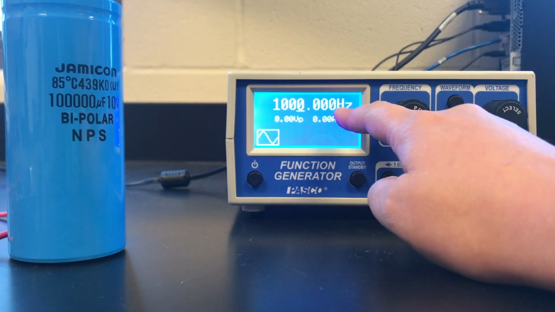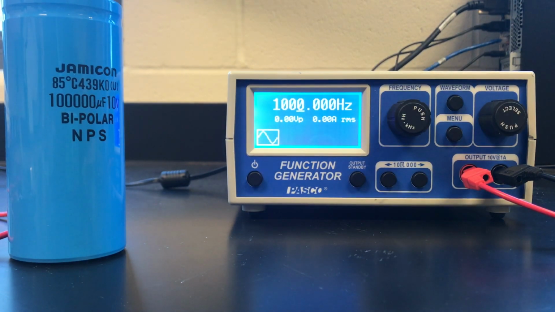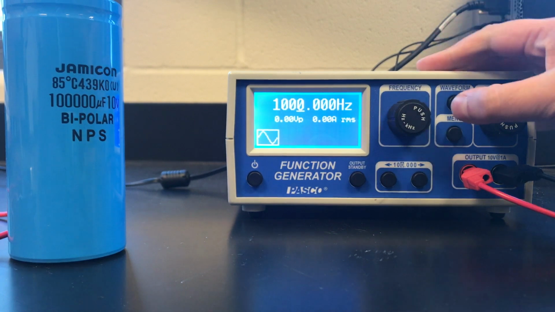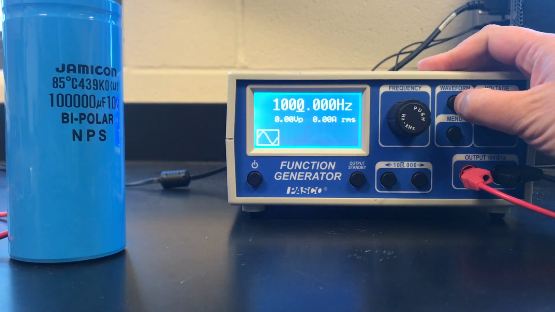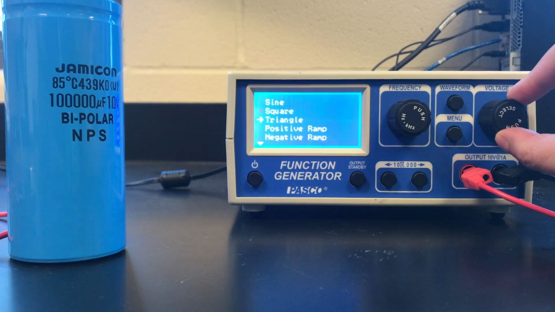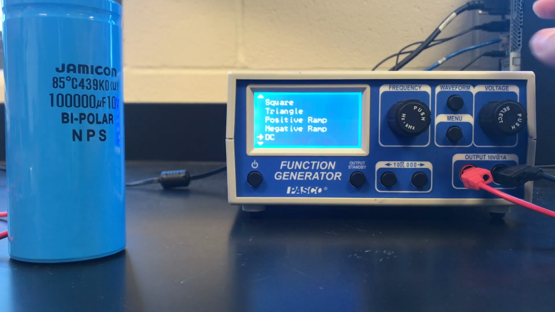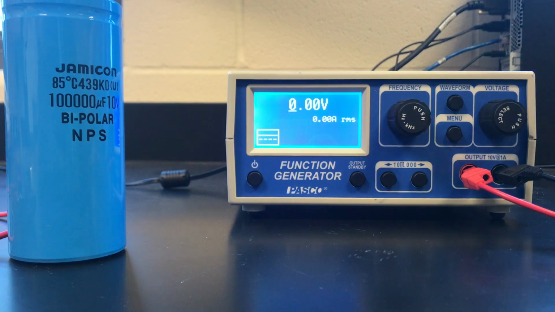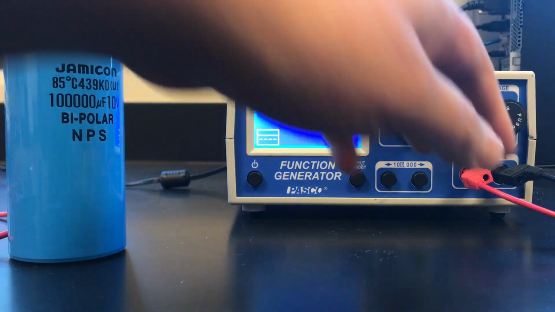1,000 hertz means my voltage would be switching positive and negative 1,000 times per second. So I don't want that. Anytime I want direct current, I'm going to hit waveform, use the voltage knob to scroll down to DC, direct current. And what this will do is it will make sure the current stays going in one direction. Functionally, it sets the frequency equal to 0. So now let's charge this up.